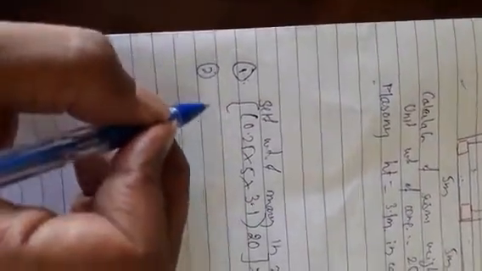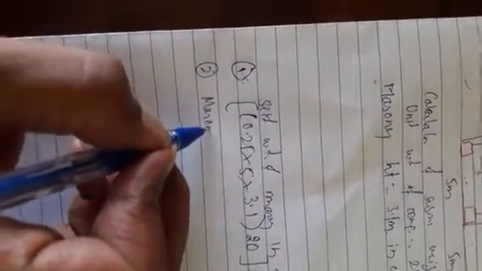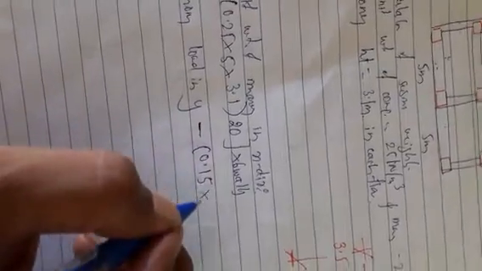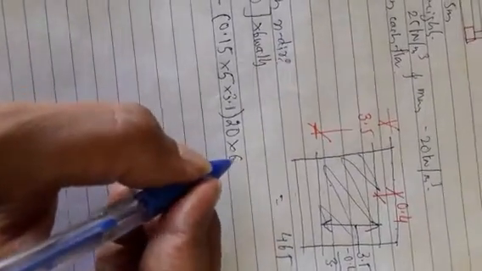Similarly, masonry load in y direction. So in y direction thickness is given as 0.15, length is 5, height is same 3.1, unit weight 20, like this. 1 2 3 4 5 6. Even this dimension is 5 and 5. 6 walls. So you get the answer 279 kilonewtons.